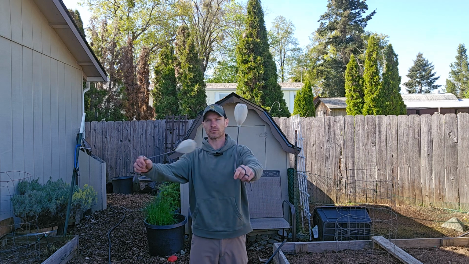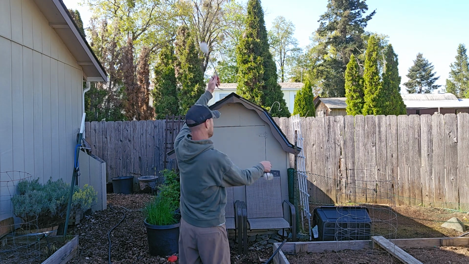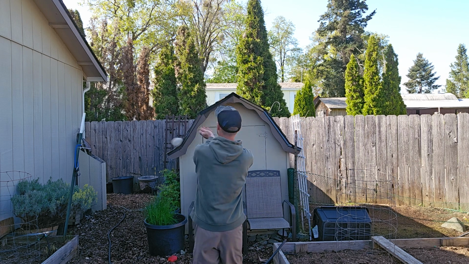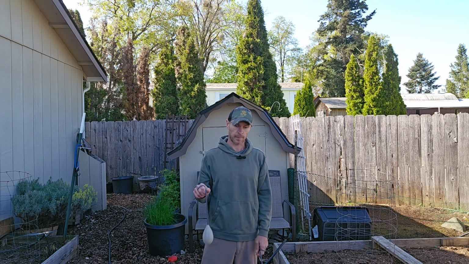Also goes this way too. Boom. So this one. Was this the one I was just doing? Goes this way too is what I meant. I can't remember the one I was demonstrating, but you get the idea. It works on both sides.